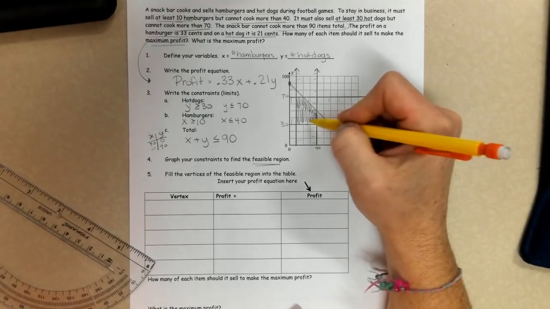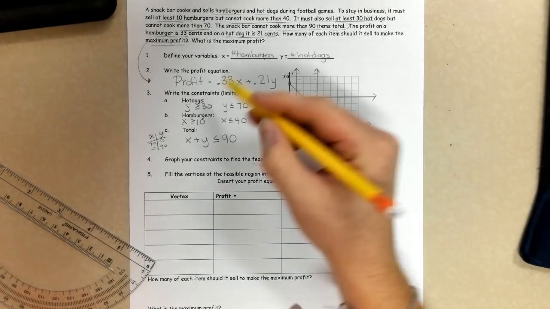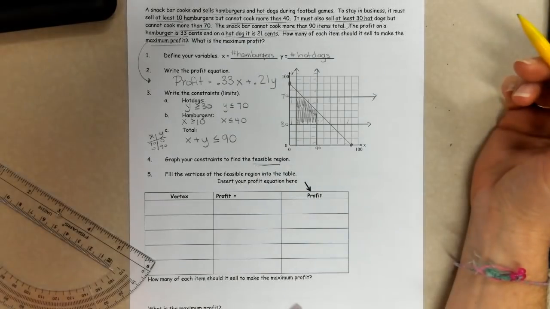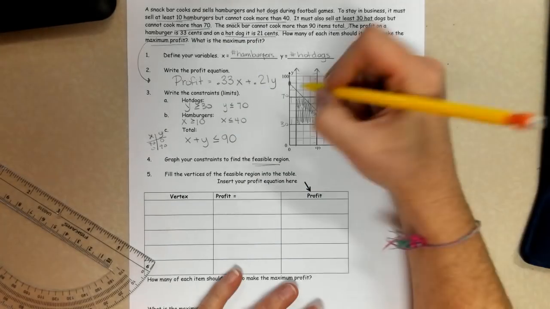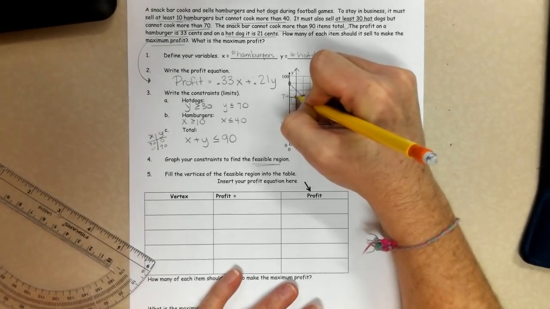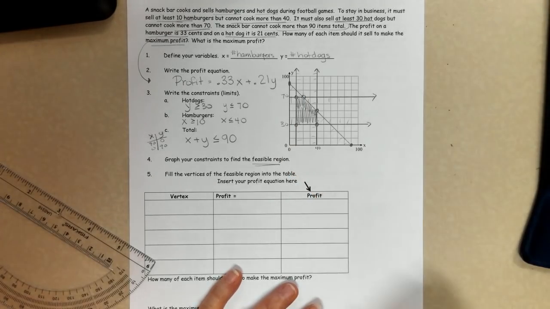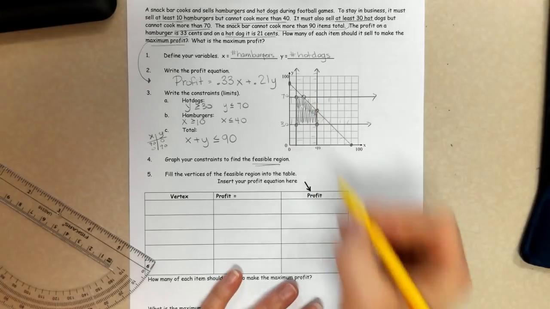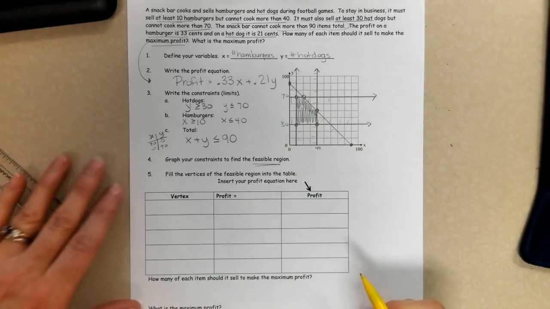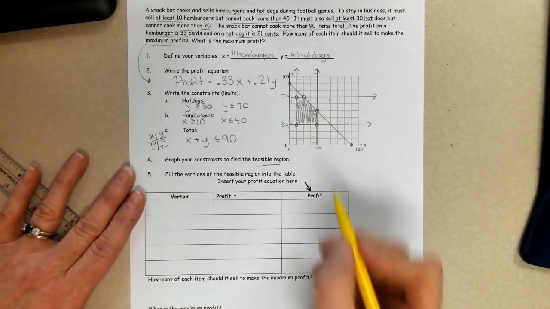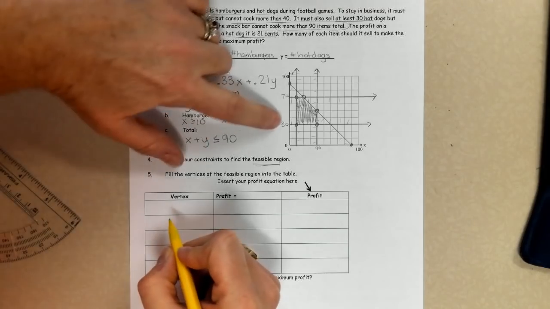Now the feasible region is all the values of X and Y that would make all the inequalities true. However, the maximum and the minimum occur at the corners, the vertices. So this is a polygon with 5 corners, so there's 5 places where the right answer might be. So we'd fill those in.